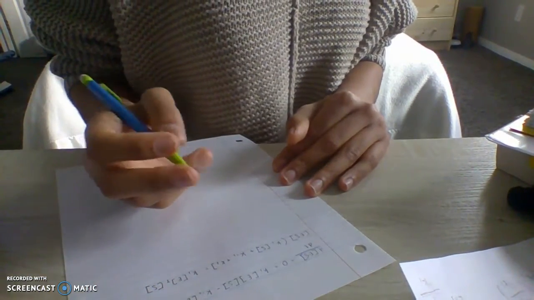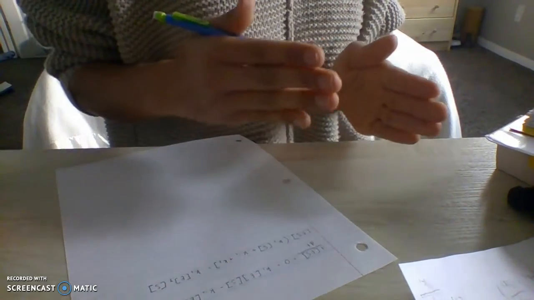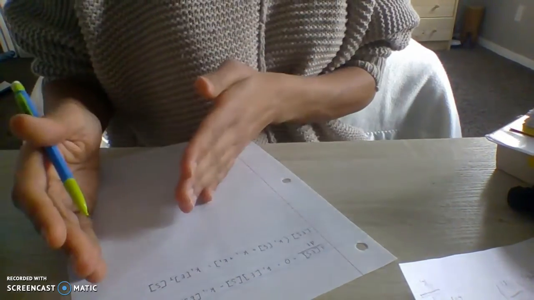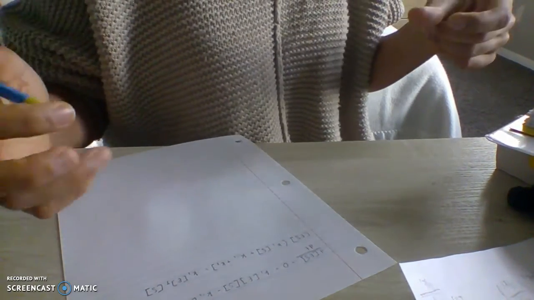From here, we can isolate ES, and that's going to give us an equation to put into and create the actual Michaelis-Menten equation.